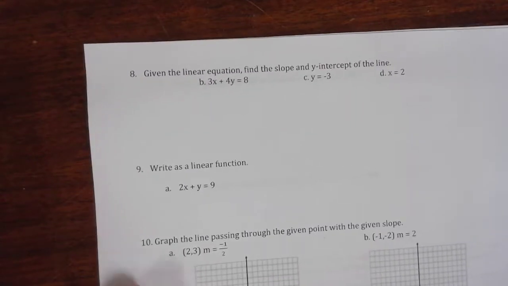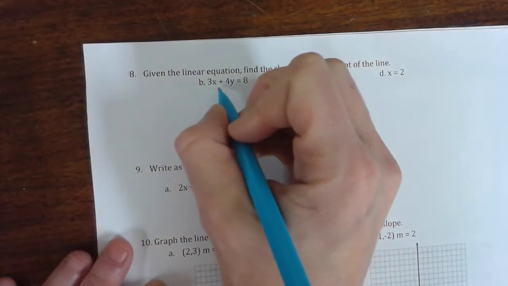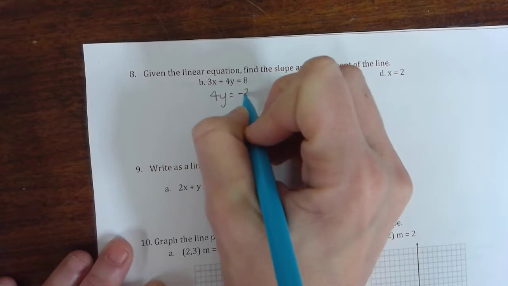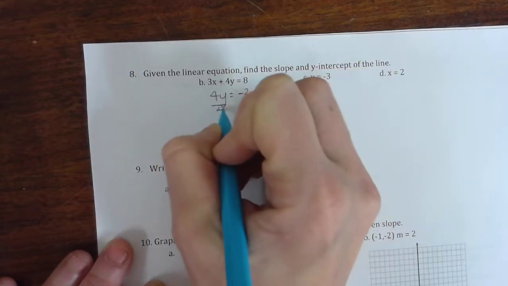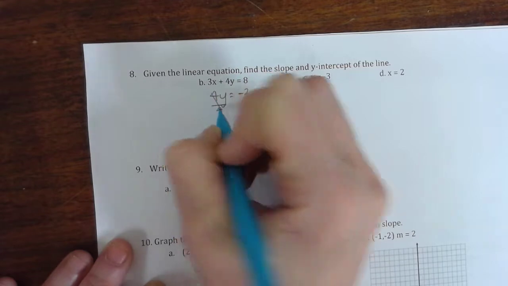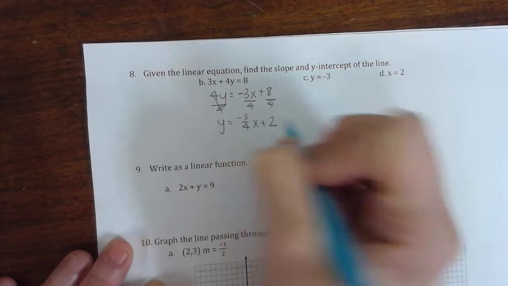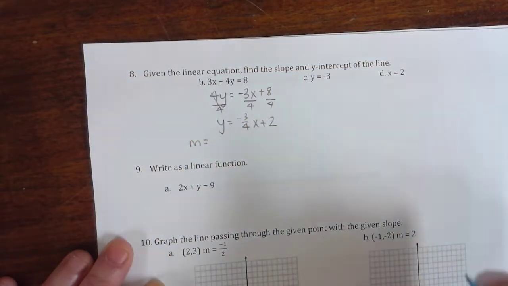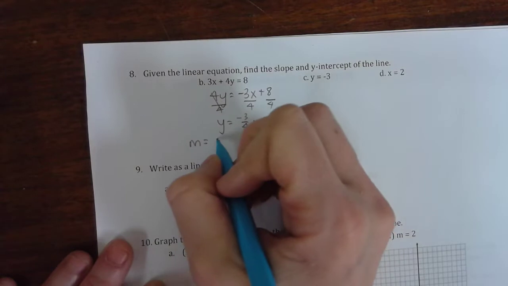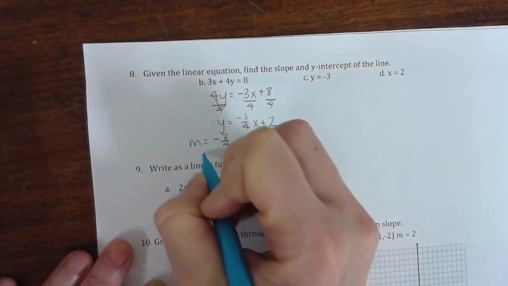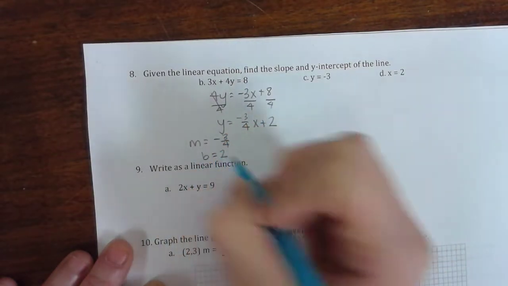number 8, given the linear equation, find the slope and y-intercept of the line. So you need to put it in slope-intercept form. Again, always you're going to solve for y except for the x and y-intercept problems. So I'm going to solve for y. 4y equals negative 3x plus 8. Divide everything by 4. You have y equals negative 3 over 4x plus 2. Identify your slope as m, or you can put slope equals or m equals, whatever. Your slope is negative 3 over 4, and your y-intercept, or b, is 2.